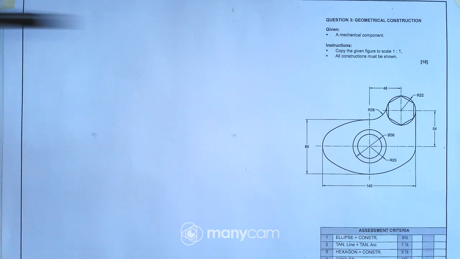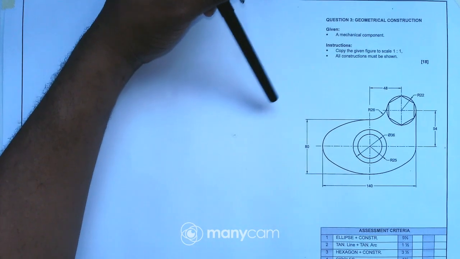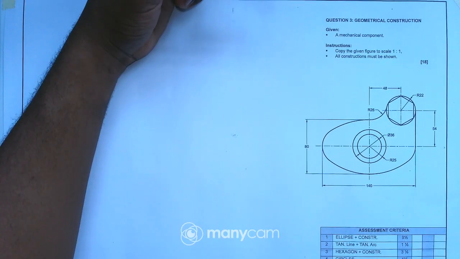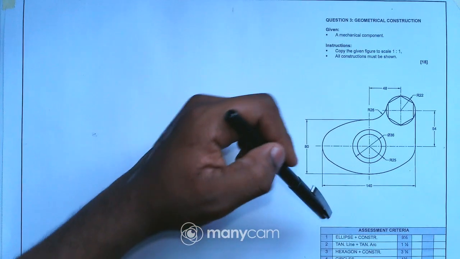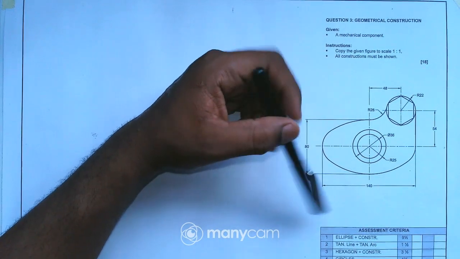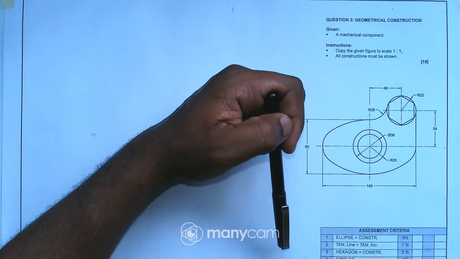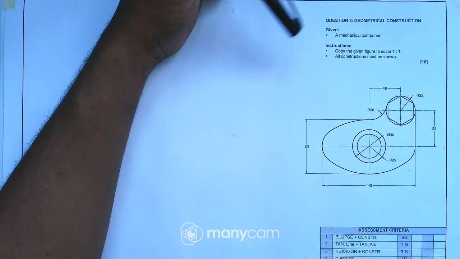So obviously when you receive a question, you have to read the instructions first and know what is given, and you can even check the assessment criteria, because obviously they give you everything that they will give marks for. So obviously you have to read the instructions.